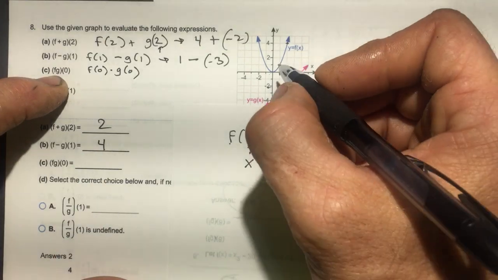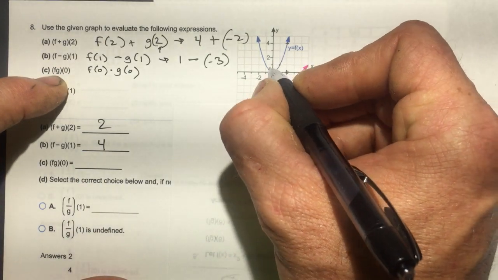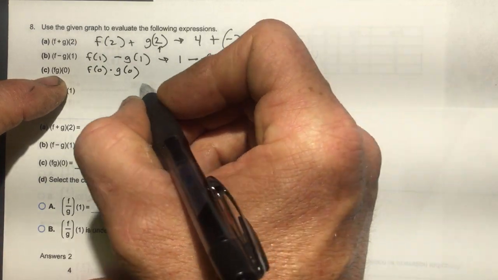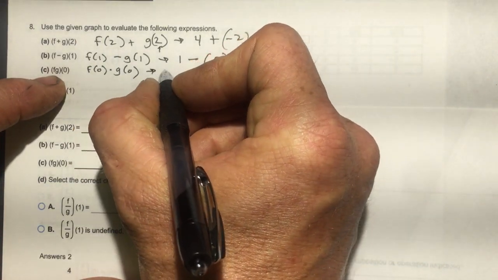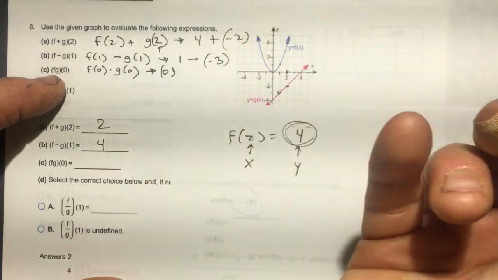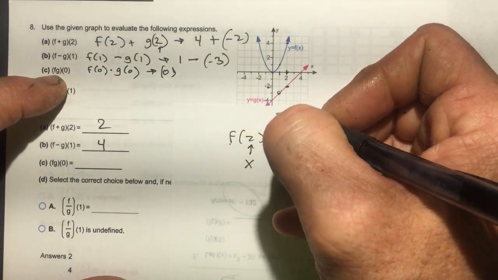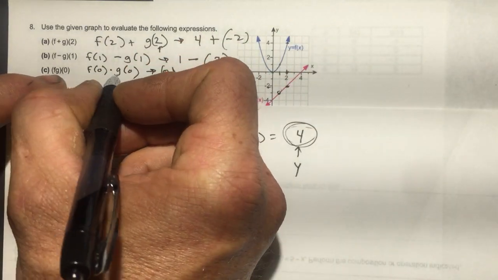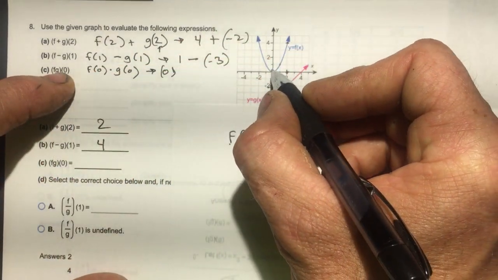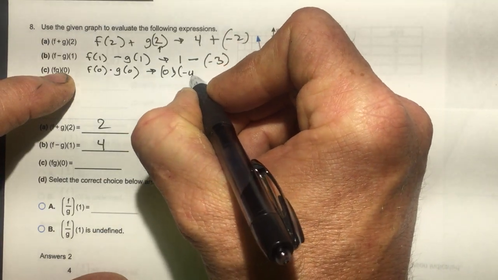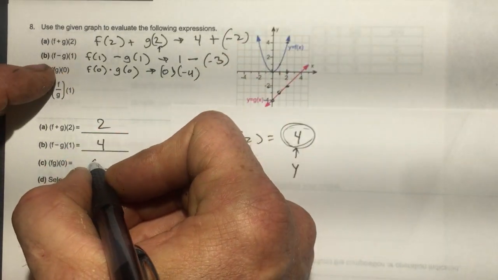All right, so what's the f function at 0? At 0, it's 0. See right here? It's 0 at 0. So it's going to be 0 times, well, I can already tell the answer is 0 because 0 times anything is 0, but let's go ahead just for the purpose of it. Let's find g of 0. So at 0 here, g is down here at -4. So it's 0 times -4, which is 0.